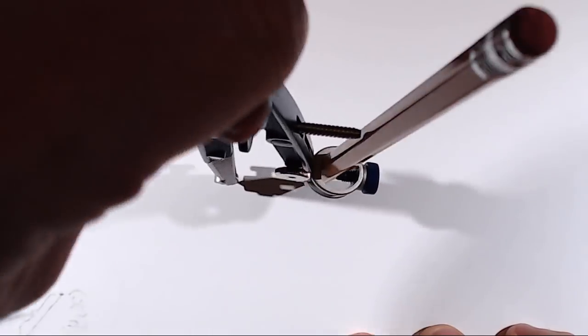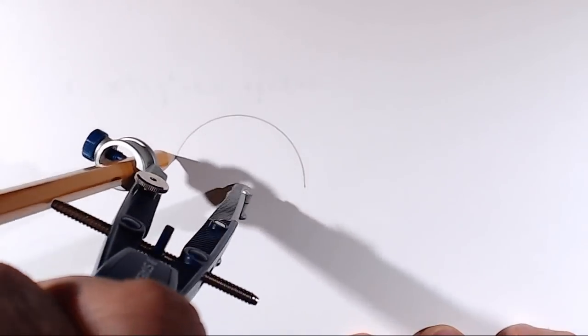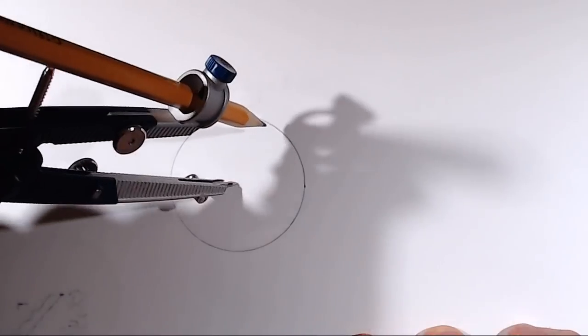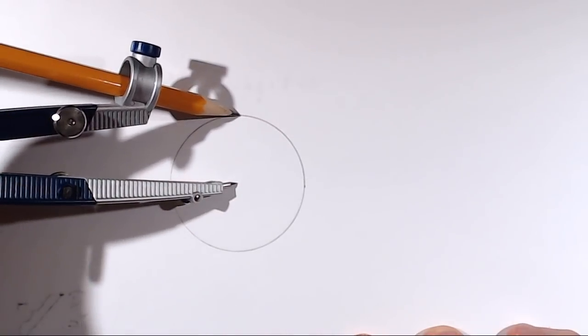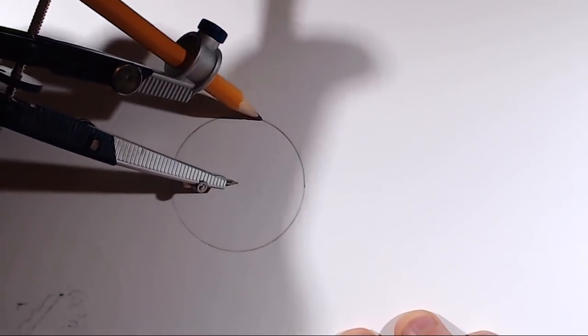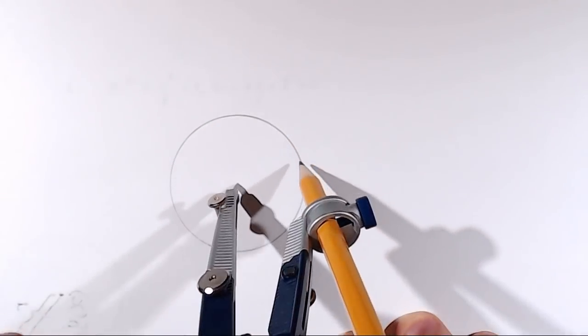If I draw a circle with this compass, the distance between the compass point and the tip of the pencil is the radius of the circle. You see that?